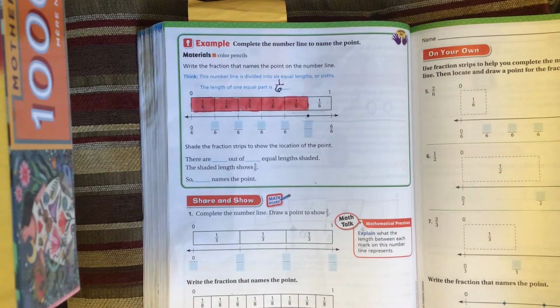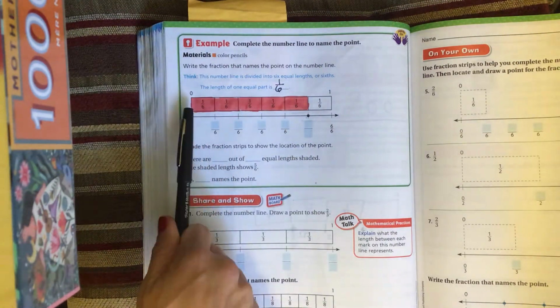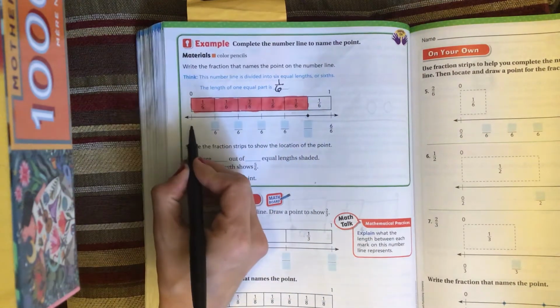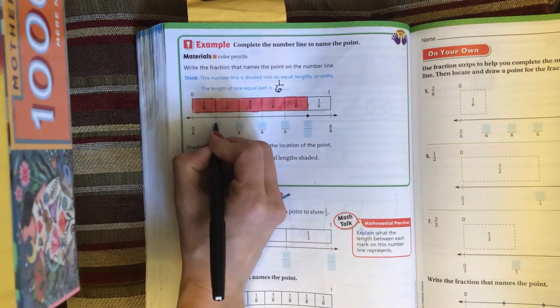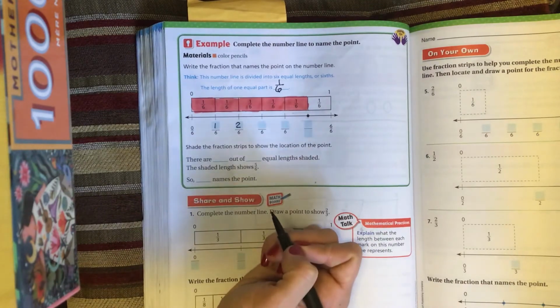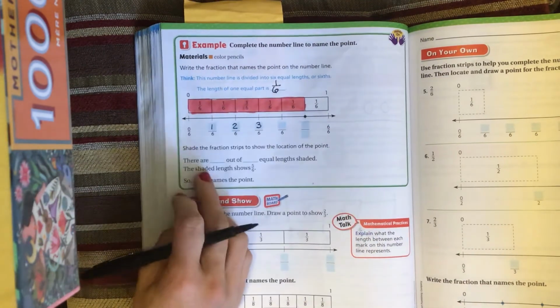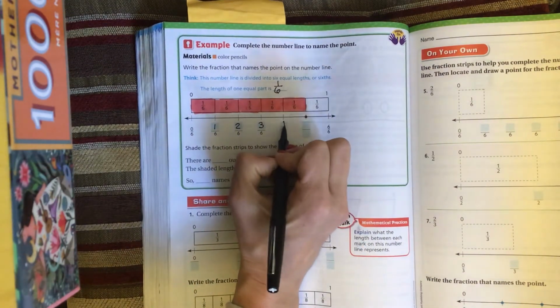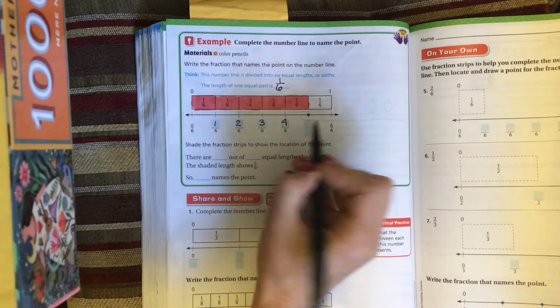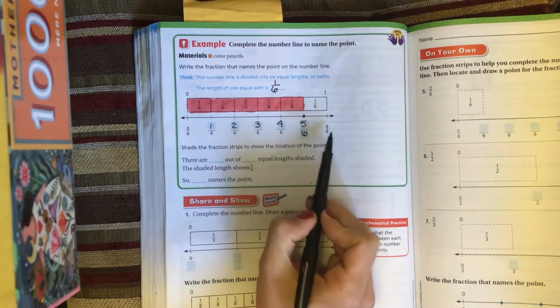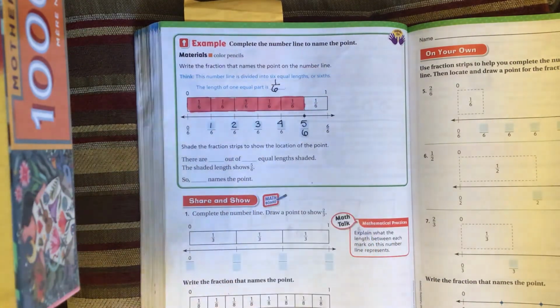So I'm going to start by labeling each part of the number line. It's already labeled from 0 to 1. The fraction strips are there, and all I need to do is label the fraction that's shown. So here's 0/6. This would be 1/6. This would now be 2/6. This would be 3/6. 1, 2, 3. This would now be 4/6. This would now be 5/6. And then one more section would make 6/6 or 1 whole.